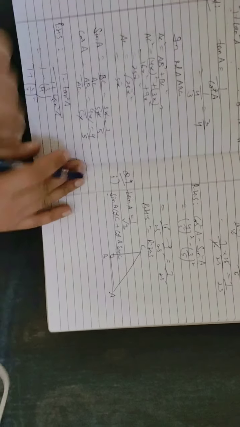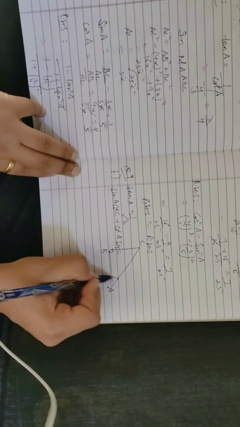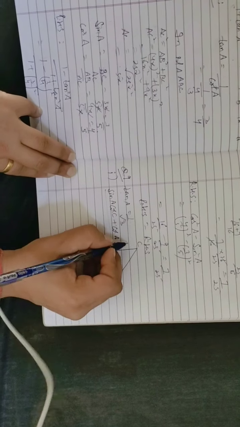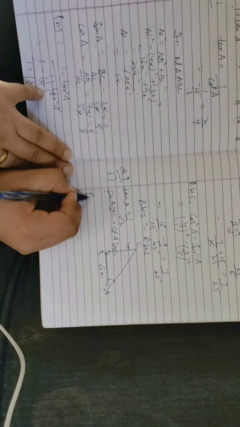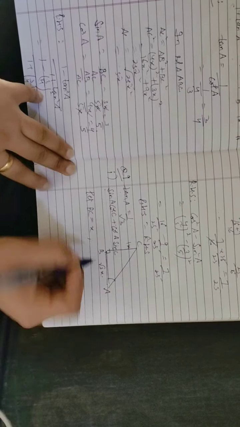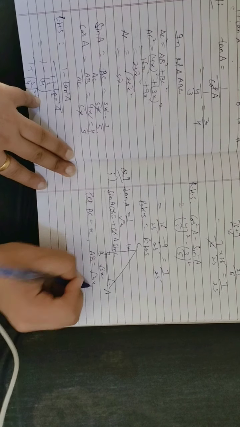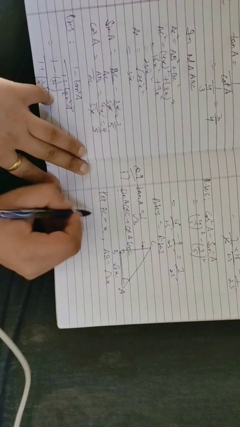Again, very simple question. As the meaning of tan is perpendicular by base, and the angle is at A, so perpendicular is BC and base is AB. So perpendicular is 1x and base is root 3x. We'll write, let BC is equal to x or 1x, they are the same thing, and AB is equal to root 3x. And as we have to find sine and cos, we will be applying the Pythagoras theorem.